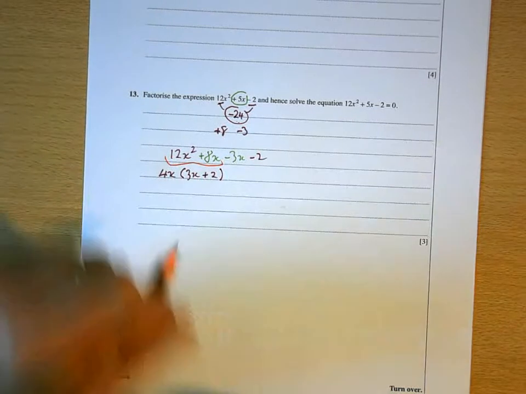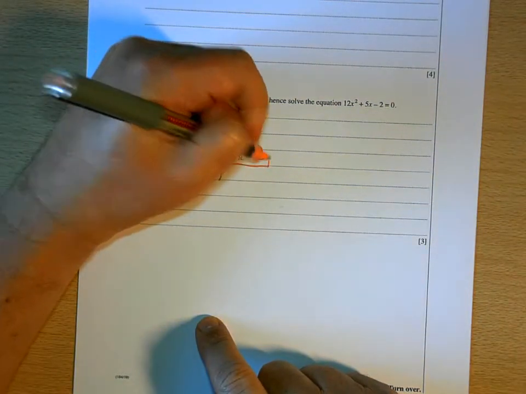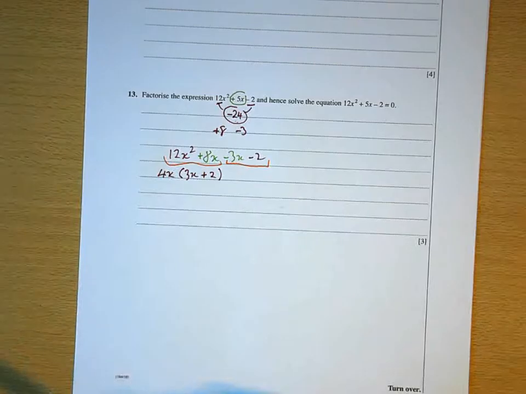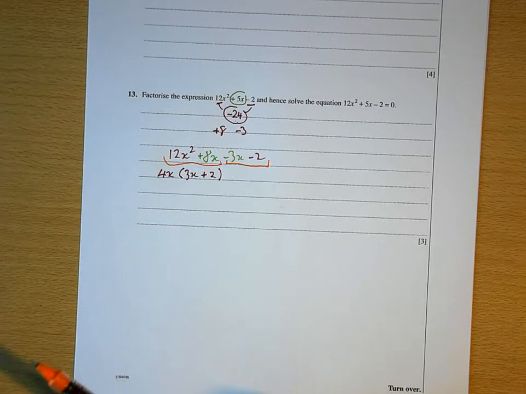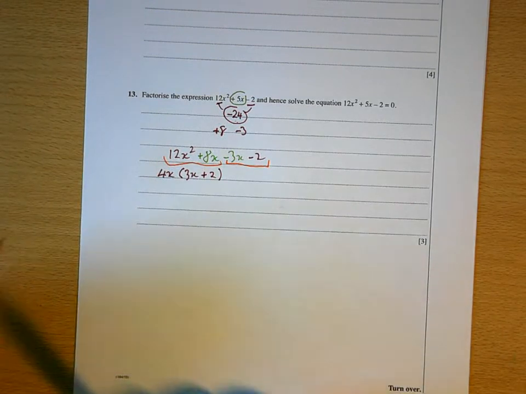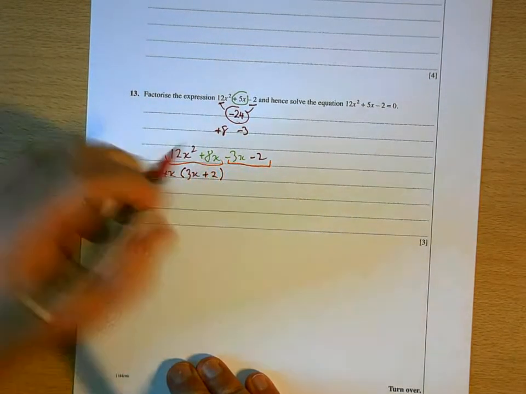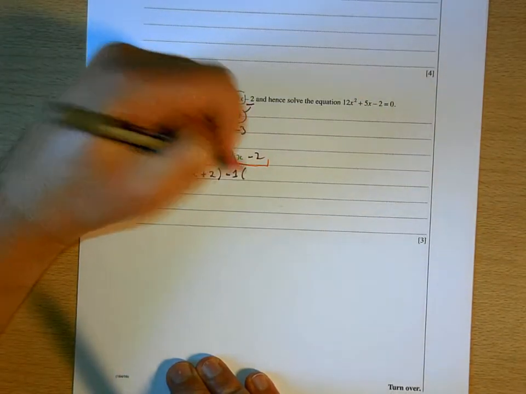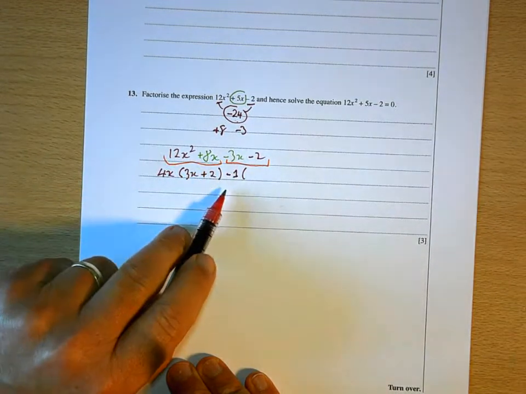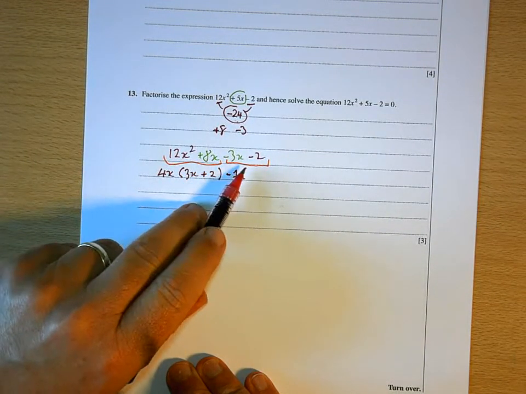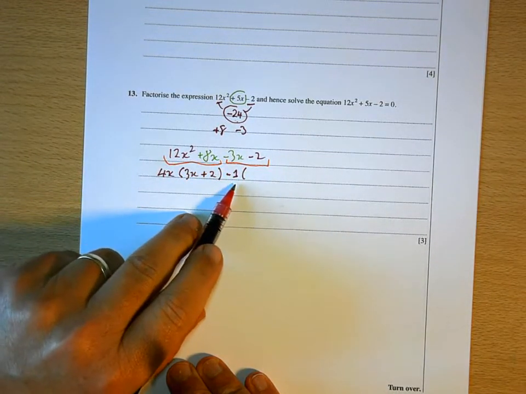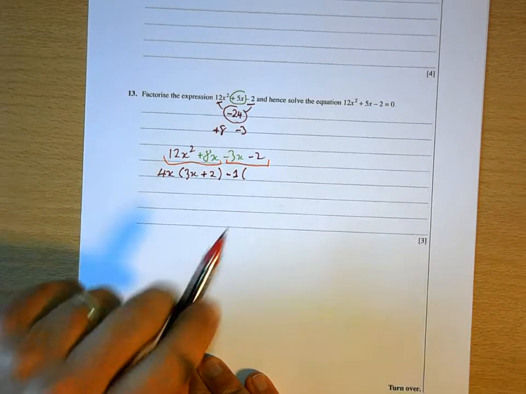Then you do the same exercise with the second pair of terms. Here, the only thing that's common you can take out is minus 1. There's a minus in both of them. There's no number that's common, so rather than taking minus 2 or minus 3, we take out minus 1.